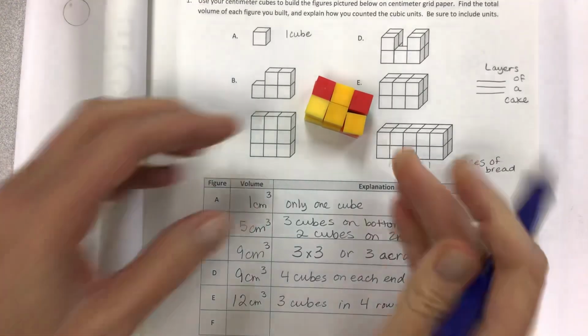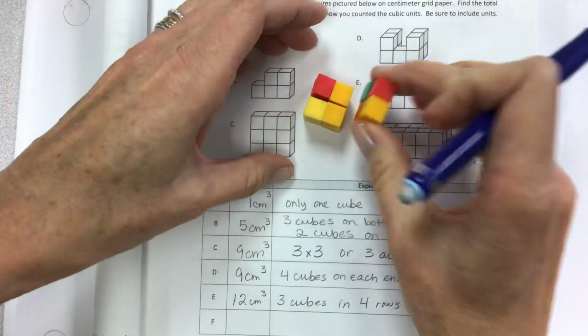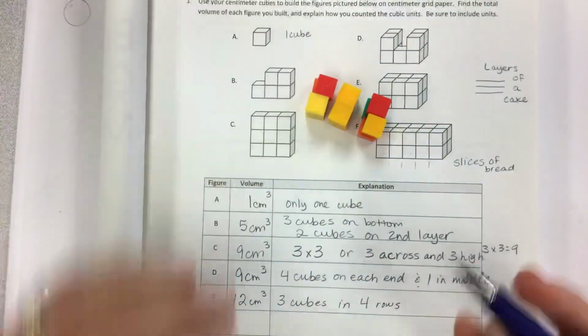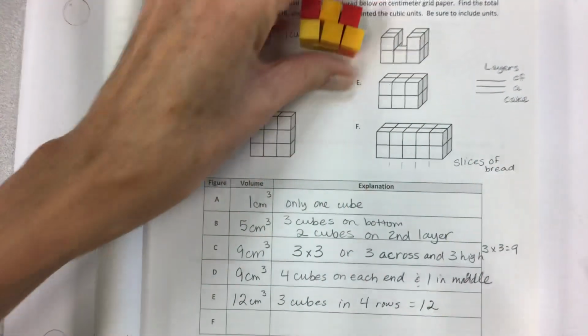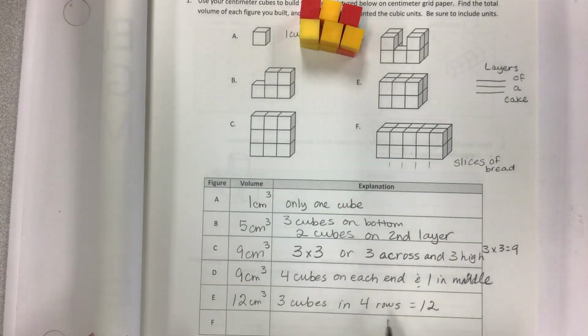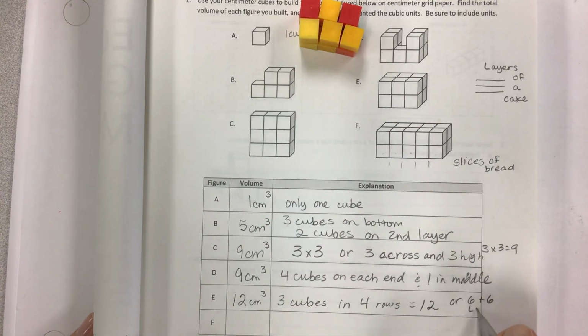Now, this can be 4 columns, okay? You can do 4, 4, and 4. You can do it however you want. You are the builder. You could do 6 on the bottom and 6 on the top. Okay. It's whatever you see.